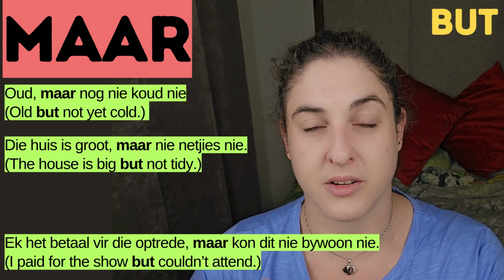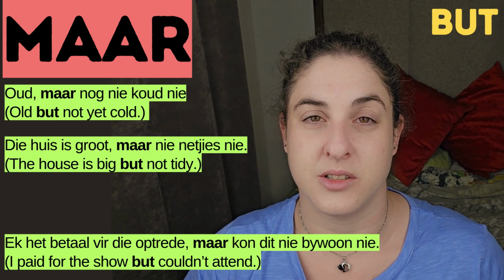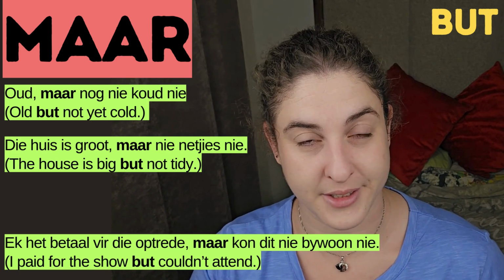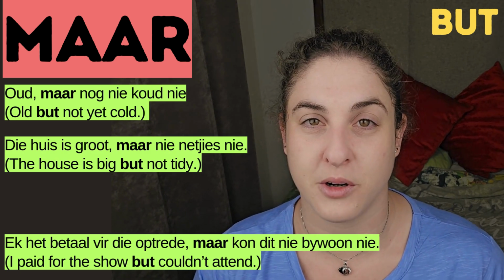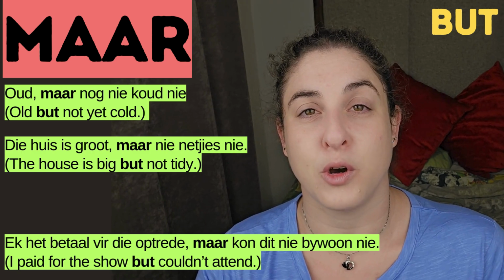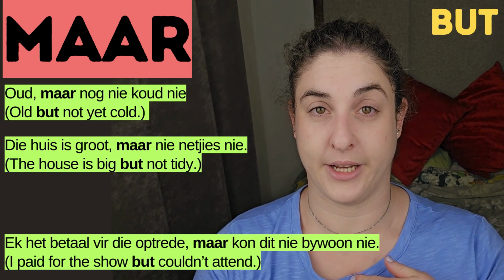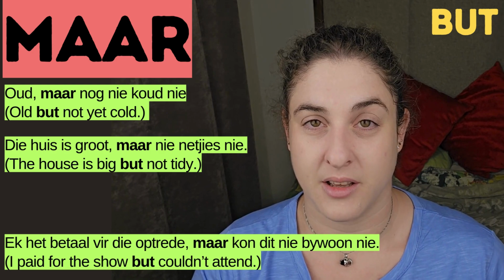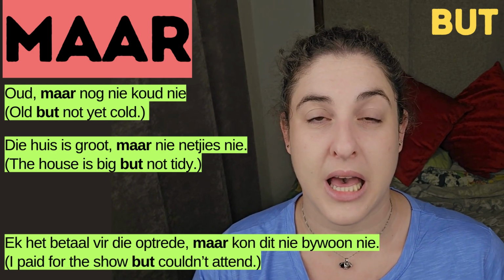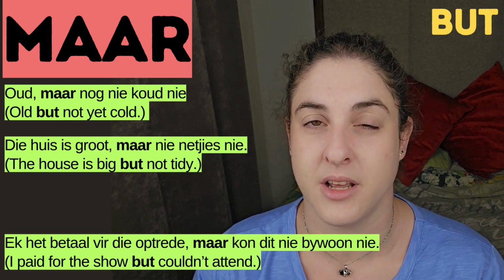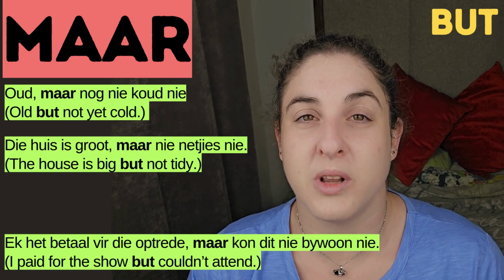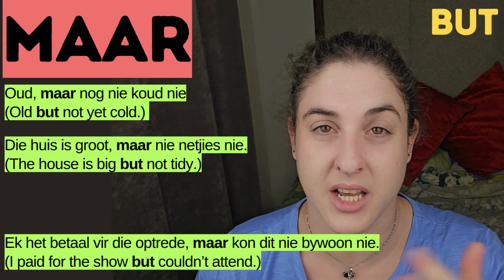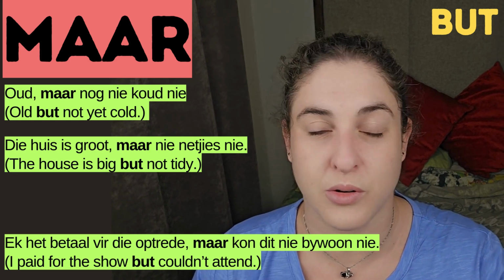Right, so the second part of this example, it's not an independent clause, so it can't stand alone and make sense. But if you add one word to the Afrikaans sentence, ek het betaal vir die optrede, maar ek kon dit nie bywoon nie. The moment you add the subject there, then the second part is also an independent clause. Now in Afrikaans, this makes no difference, because in Afrikaans, you will have a comma in front of maar, irrespective of whether the second part is an independent clause or not.